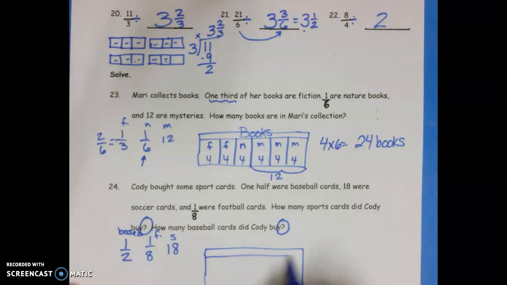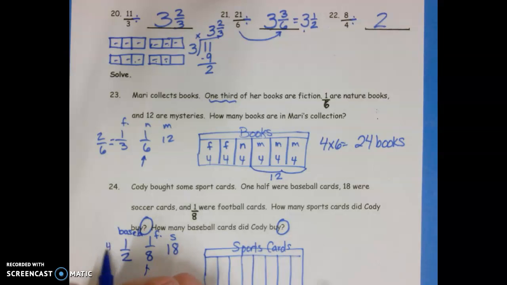They're all going to represent sports cards. I have halves and eighths. I want to divide it into eighths. Start with fourths and then cut them all in half. 1/2, but this time you should just know automatically that that would be 4. So 4 of the 8 are baseball cards. 1/8 was football, and the rest were going to be soccer cards, and that had 18.